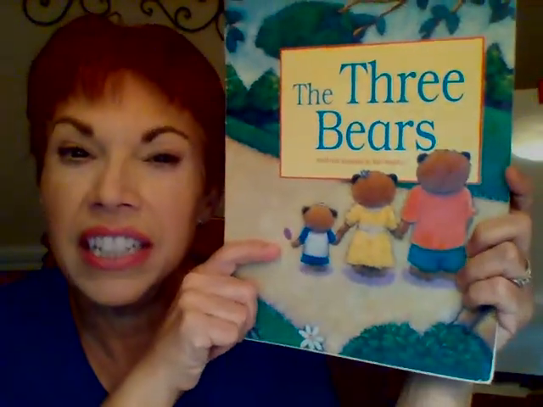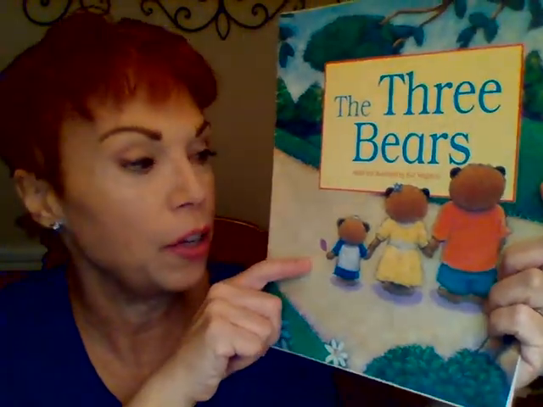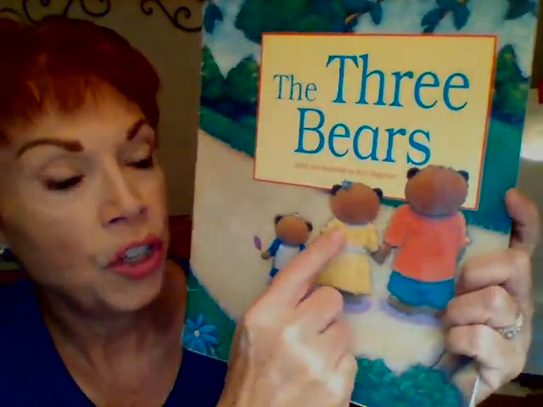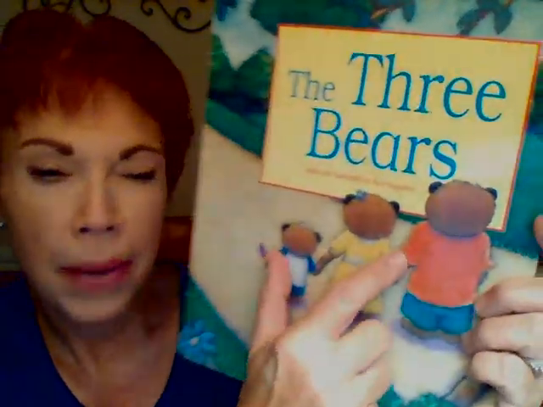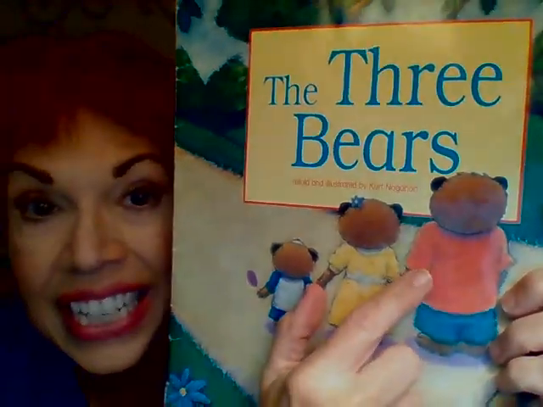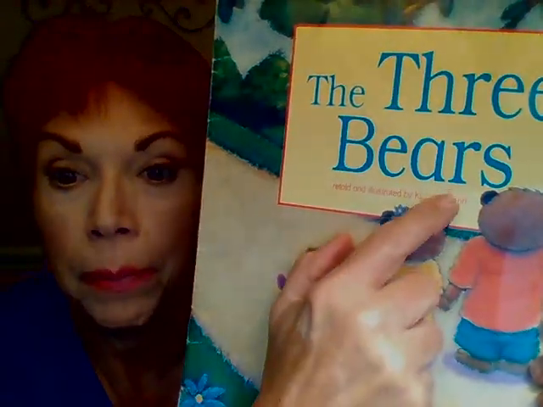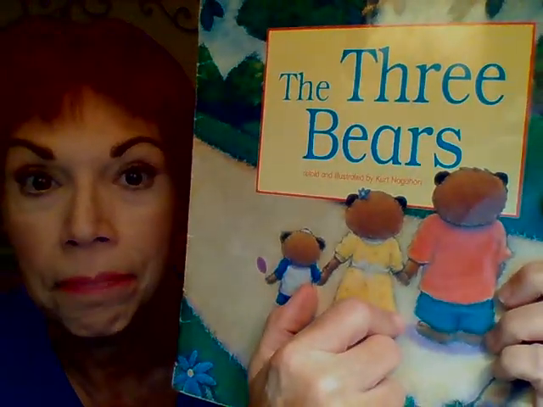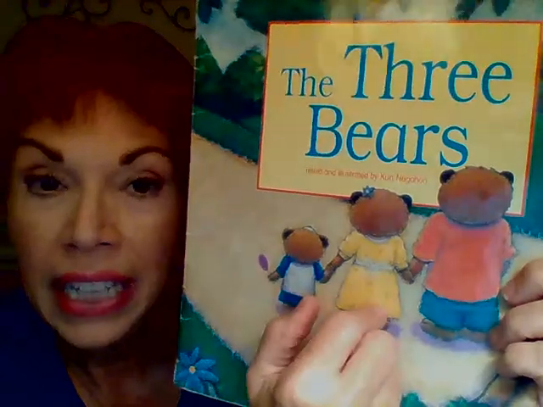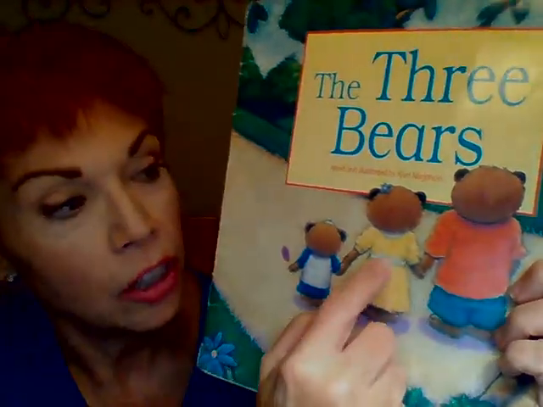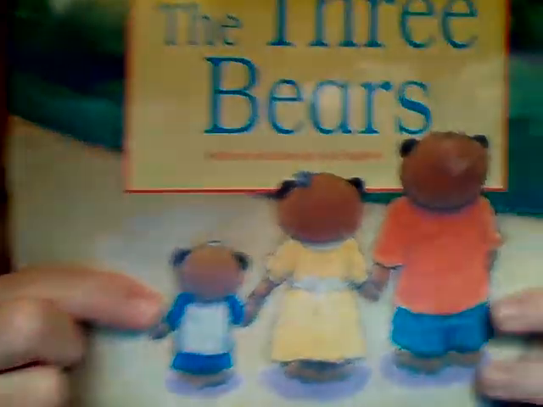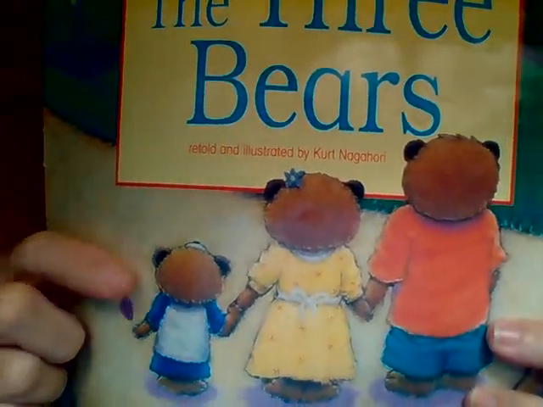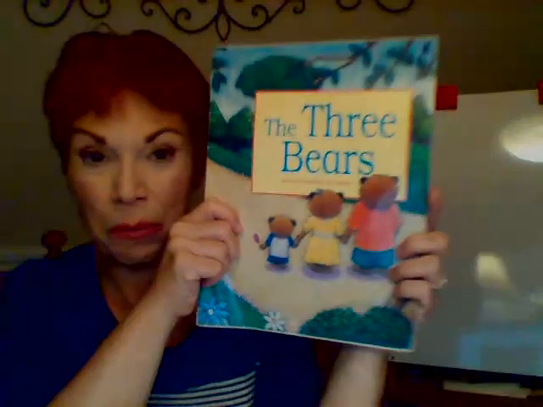Now let's look at the sizes of these three bears. Now the bears are looking in the other direction, so we can't see their faces. But I'm pretty sure that's the daddy bear. He's the great big tall one. Do you see him? The bear in the middle is the mommy bear. She's the medium-sized bear. And right here we have the wee little tiny baby bear.